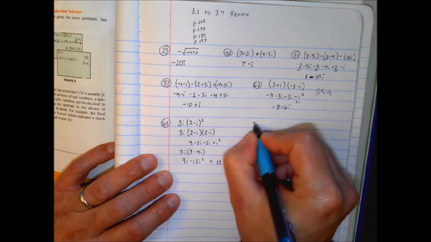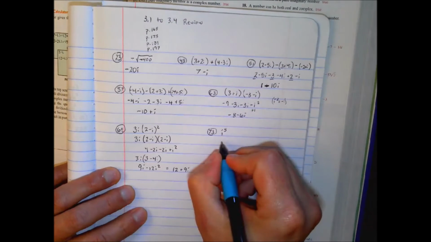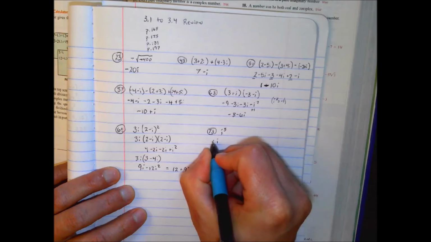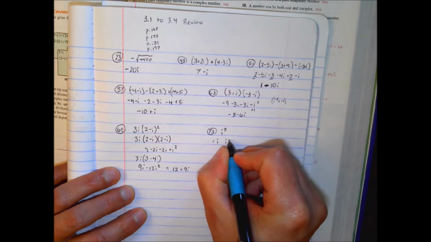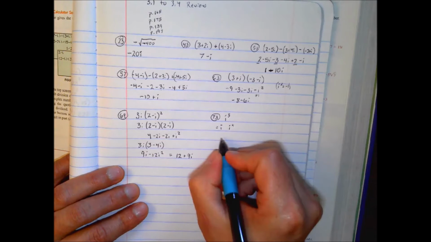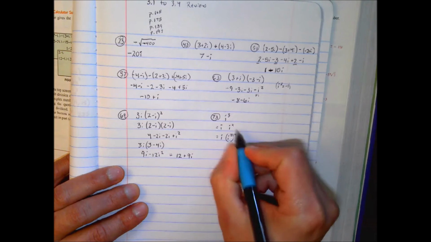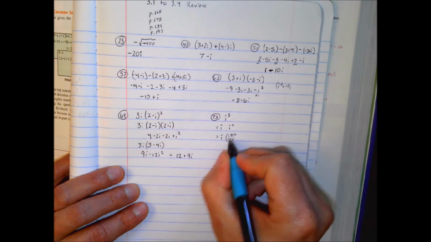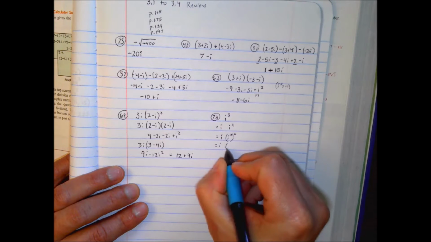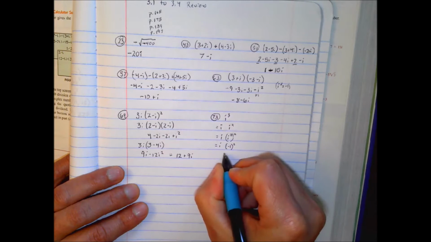Number 73. Okay, we have i to the 5th. Okay, if you remember, we want to try and see how many i squareds we can get out of it. So to make it an i squared, we have to do this. So this would be i squared to the 2nd, out of the 4th. This is negative 1 squared, which would be 1, times i, which is i.